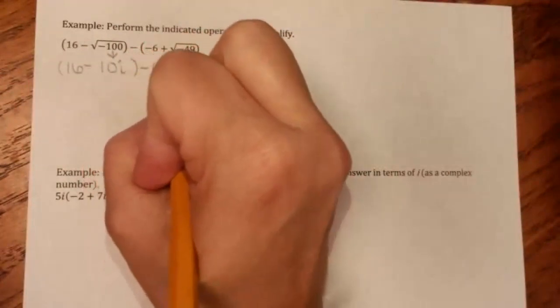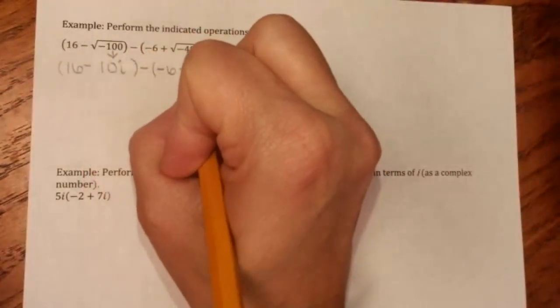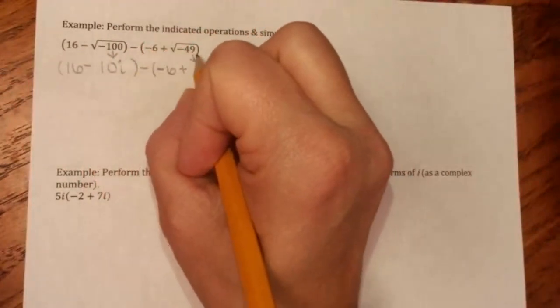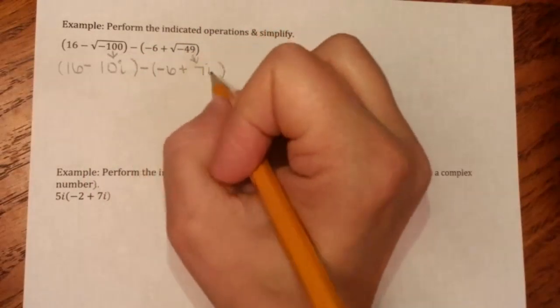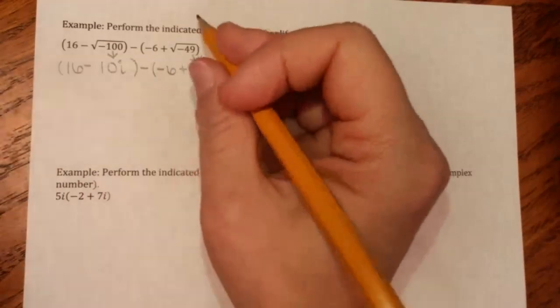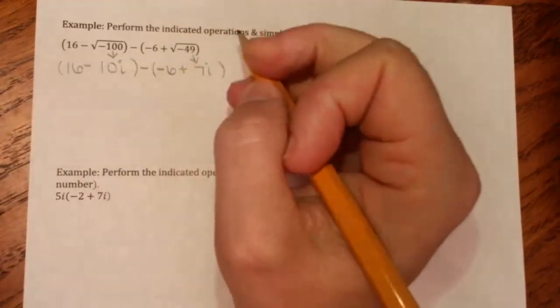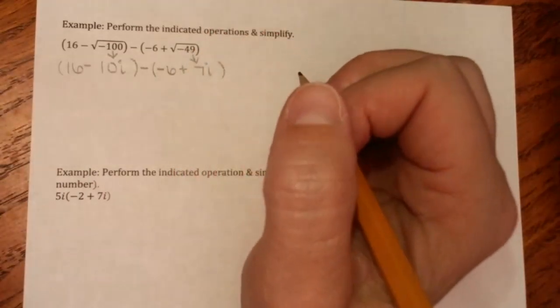Likewise, minus negative 6 plus the square root of negative 49. The square root of negative 49 would give us 7i. The square root of 49 is 7, since 7 times 7 is 49, and the square root of that negative is i. So now let's simplify this.